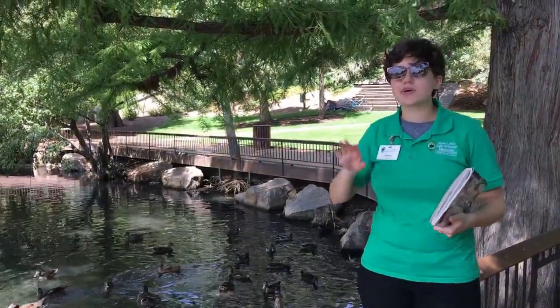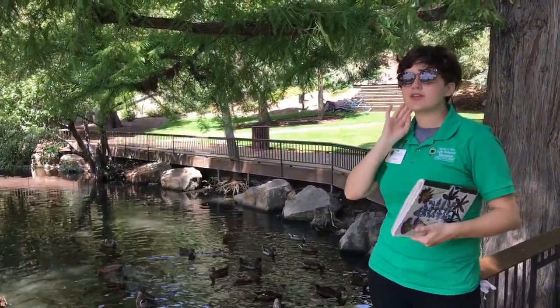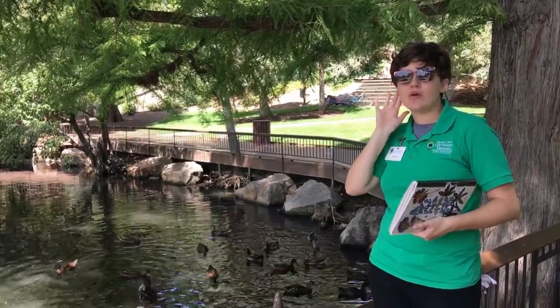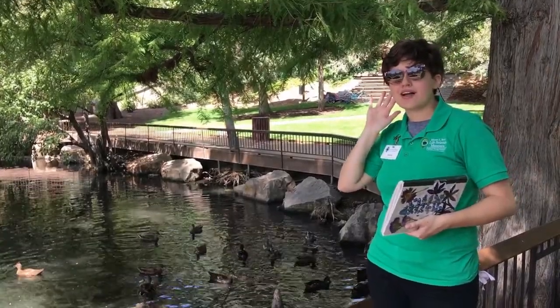We're also going to observe, we're going to listen with our ears for the different sounds that they make. What kind of sounds do you hear from the ducks?